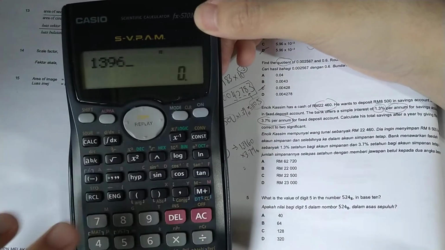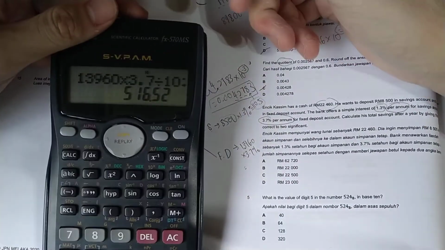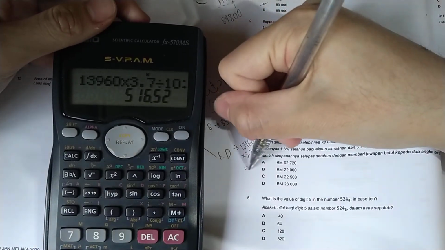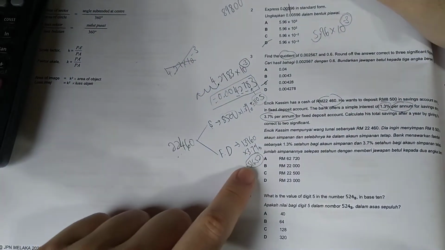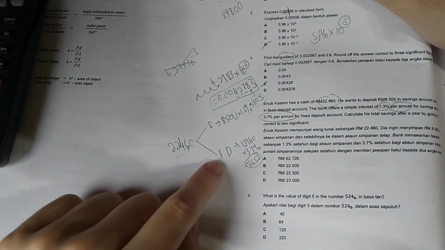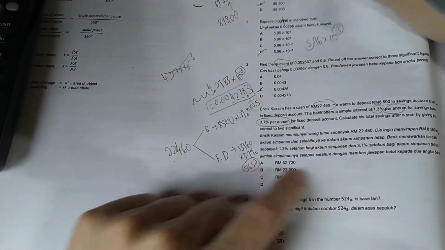So 13960 times 3.7% divided by 100. So it's like 516.52. So this is the bonus you will get from fixed deposit. And then what they want actually, but this is just the bonus. If I want to find the total fixed deposit earned, it will be 516.52 plus this thing here. But let's keep reading what they want.